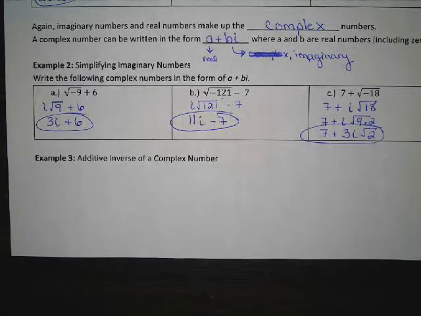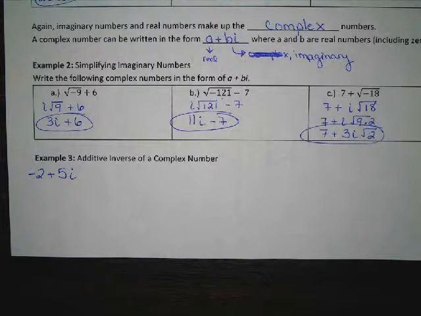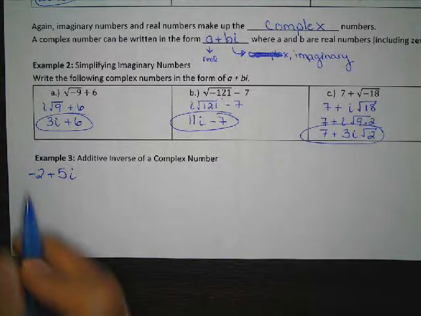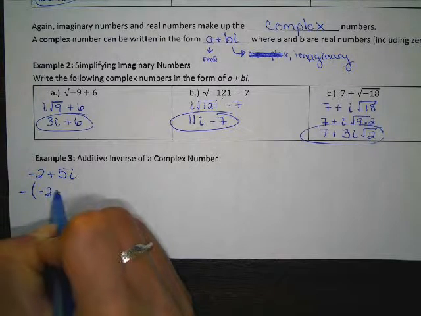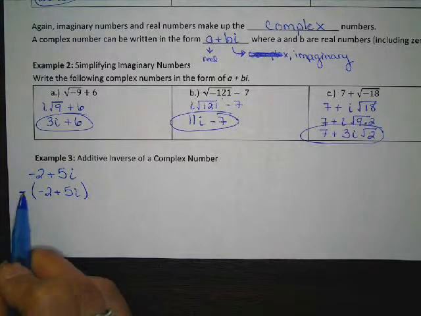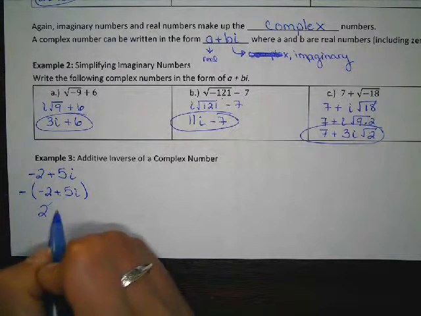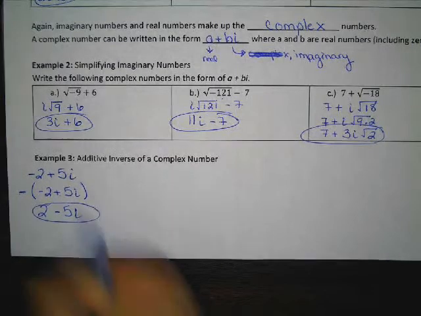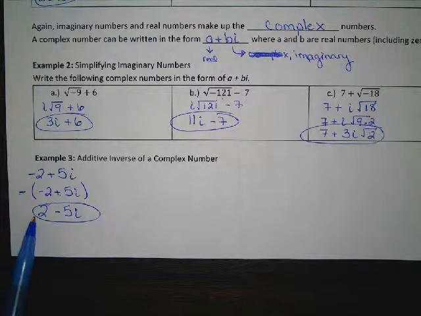Alright, this last part on this page says the additive inverse of a complex number. You should remember that inverse is basically the same as the opposite. So let's say we have this example of -2 plus 5i. We basically want the opposite, which is the inverse. So all we need to do is multiply the whole expression by a negative. So I have a negative of -2 plus 5i. A negative and a negative make a positive here. Negative times this positive 5i is a negative 5i. So the additive inverse of -2 plus 5i is 2 minus 5i.